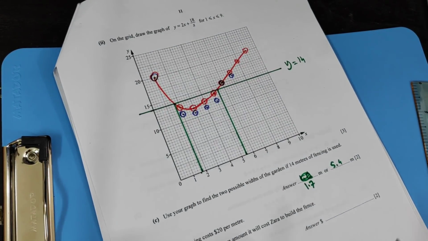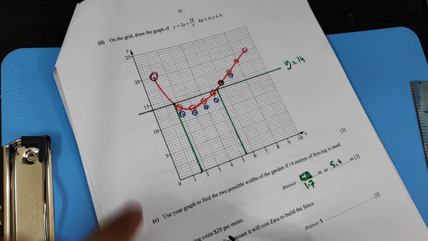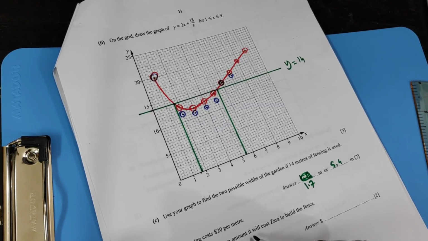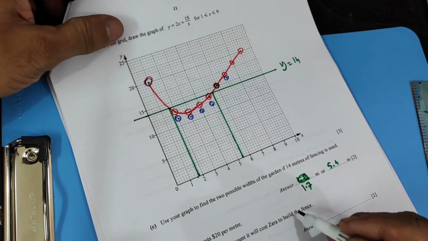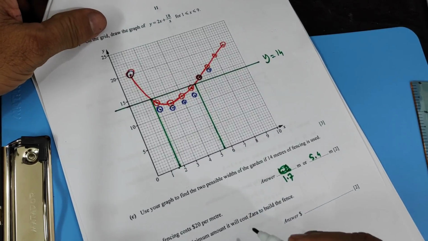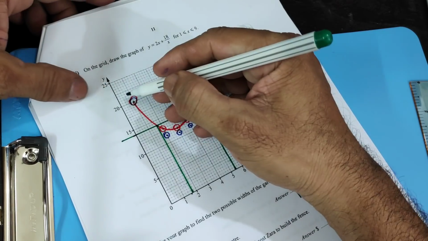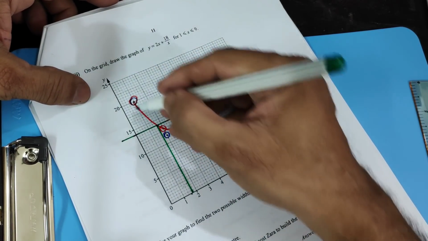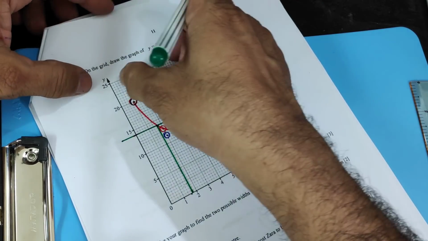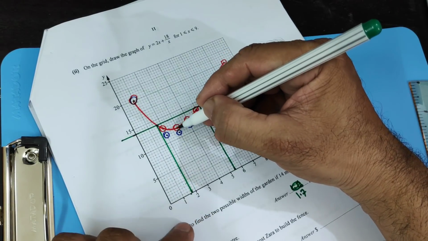Now the fencing costs $20 per meter. Find the minimum amount it will cost Zara to build the fence. If you look closely, what is the lowest value of fence required? The lowest is somewhere over here.